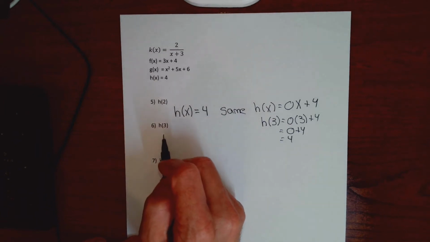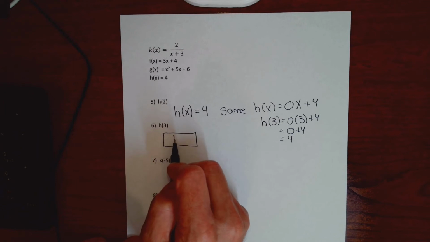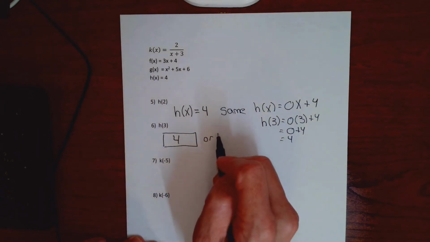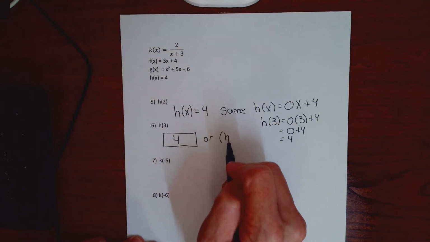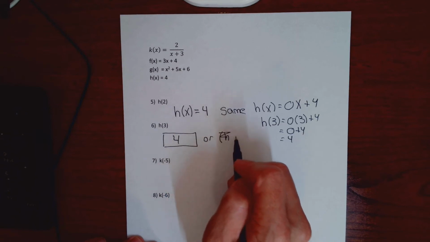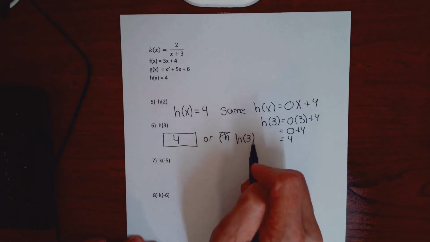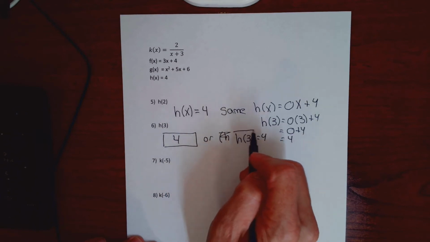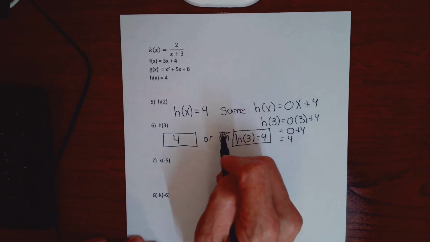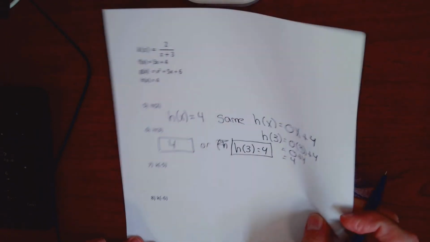My answer to 6 could either just be the number 4, or I could write h of 3 equals 4. Using the problem with the answer is preferred, but it's not necessary.